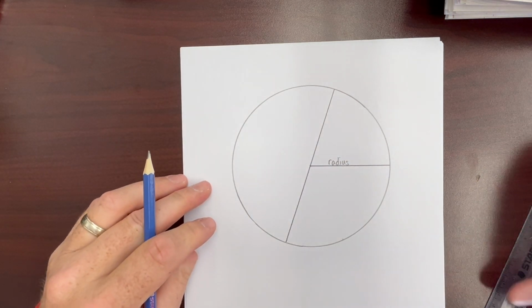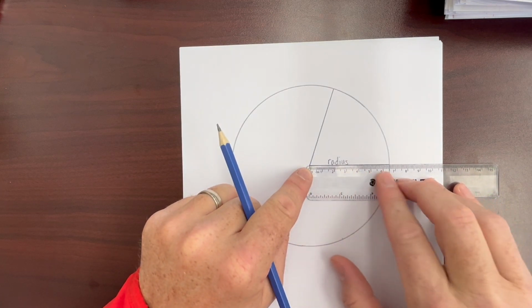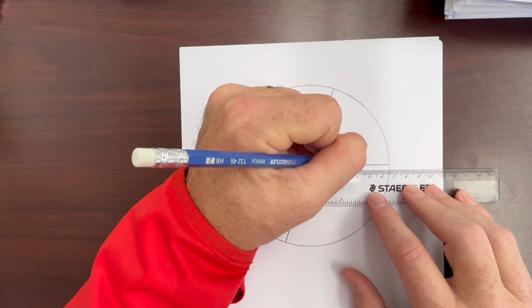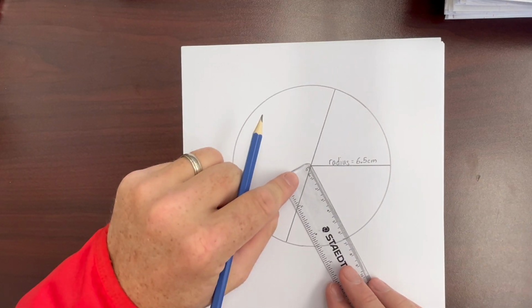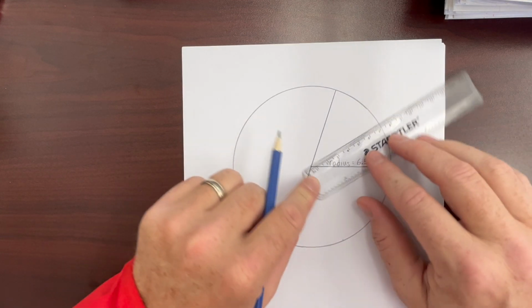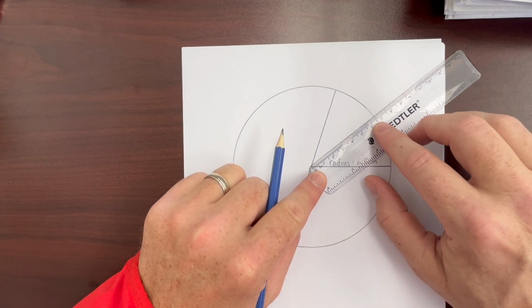Okay, so the radius of this circle, if I take my ruler and measure, 0 there, 6.5 centimeters. So if we were to measure here from the center to the outside edge, you see also 6.5. So anywhere from the center to the outside edge is going to be 6.5 centimeters.